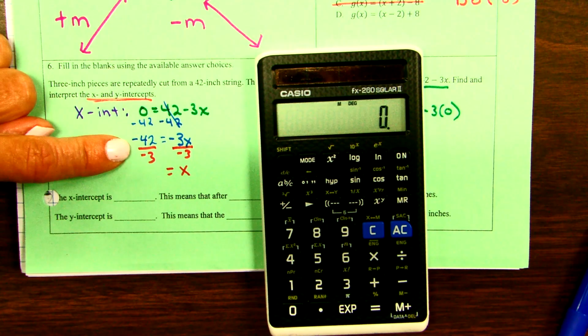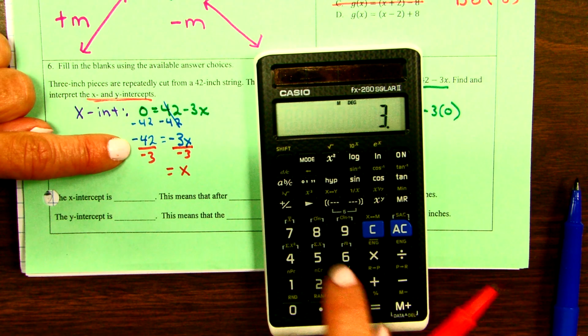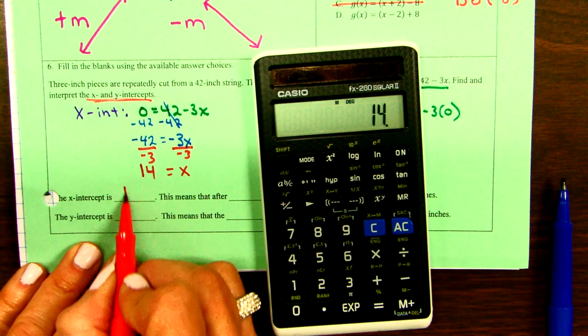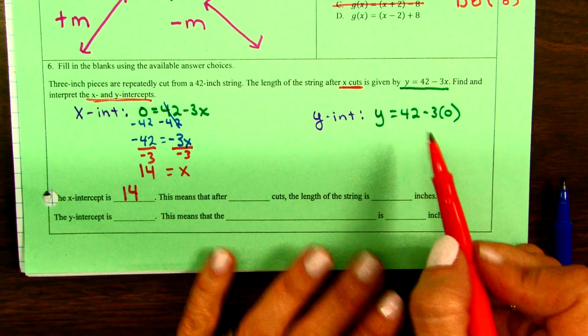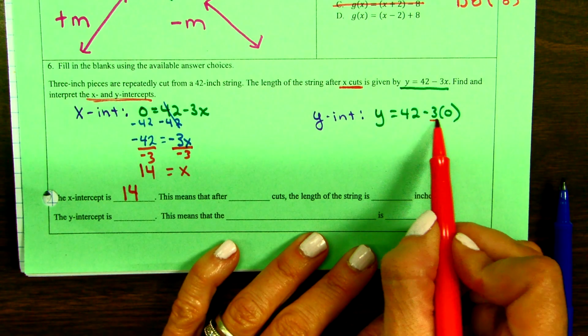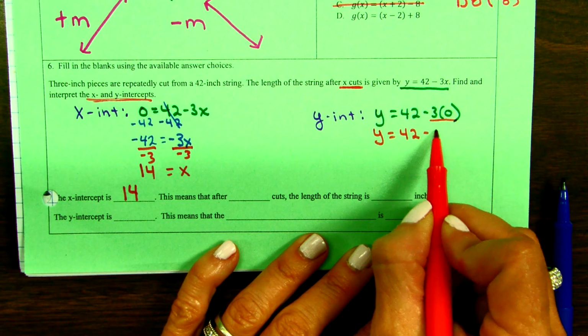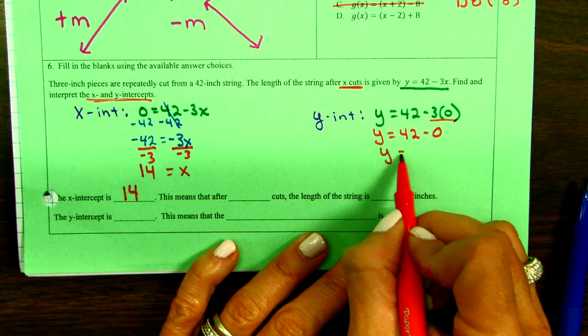Okay, negative 42 divided by negative 3 is 14. The x-intercept is 14. We'll interpret it in a second. Let's just solve this one. Oh, I can simplify that. 3 times 0 is 0, and 42 minus 0 is 42.